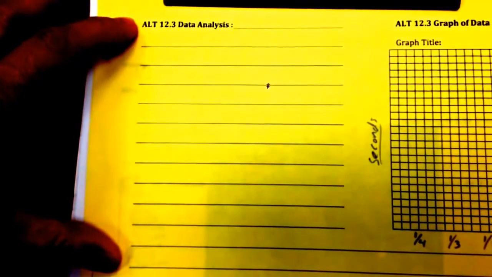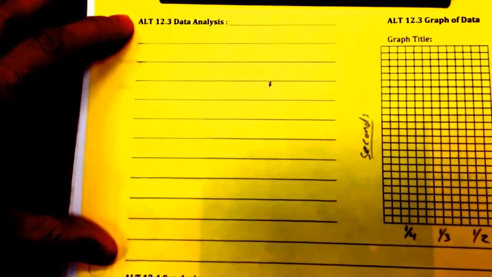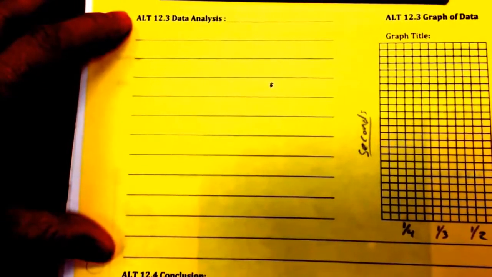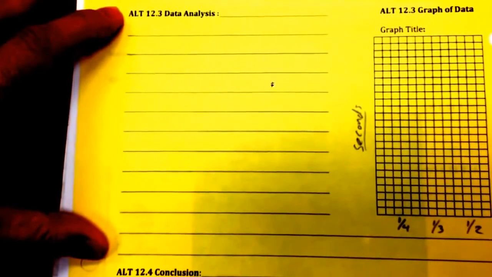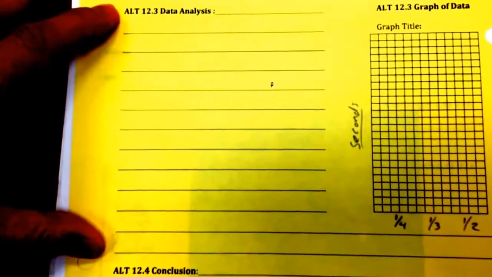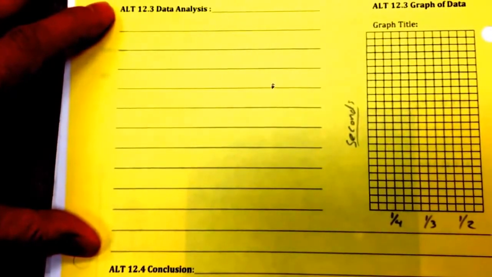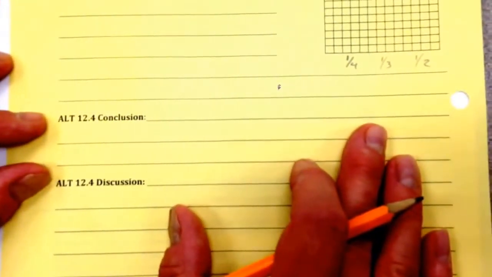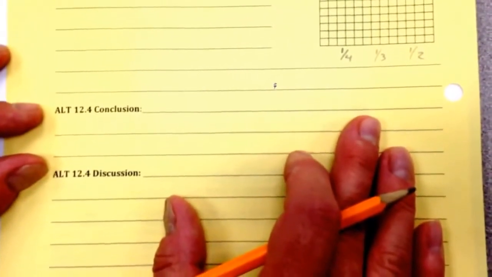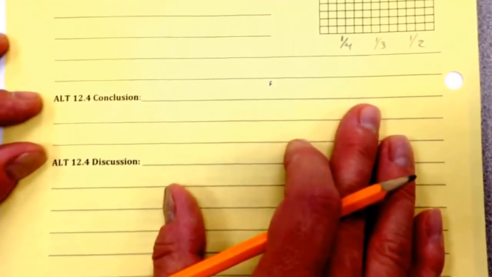Data analysis. Again, you're going to talk about what happened with your data, and draw some comparisons. And there is no control in this experiment. We're only comparing the different amounts of water. So instead of comparing your experiment to the controls, you're comparing each amount of water to each other. And once you've done that, you'll come down and do your conclusion, which is going to look a lot like your hypothesis, depending on what your hypothesis was, but it's going to be a statement, and it has to match the data that we came up with.